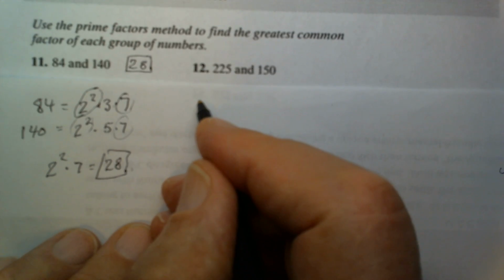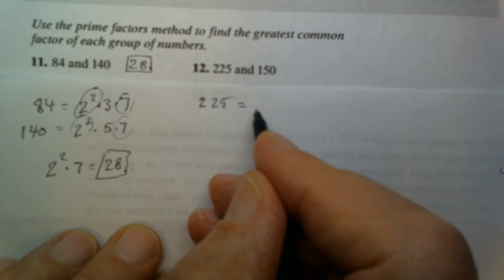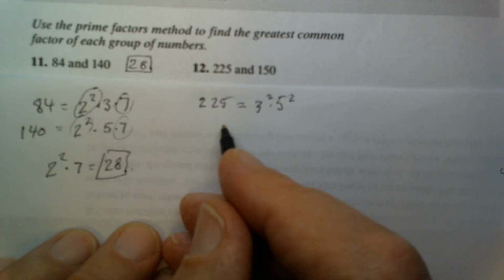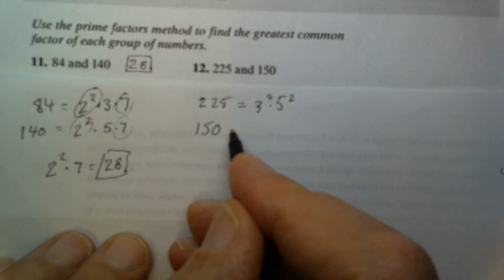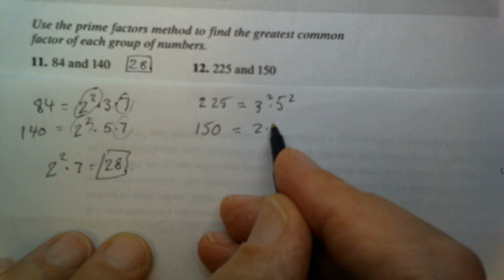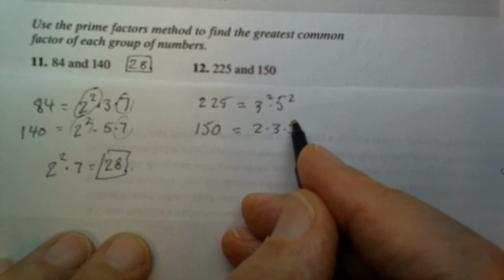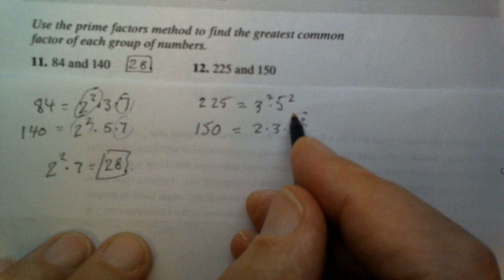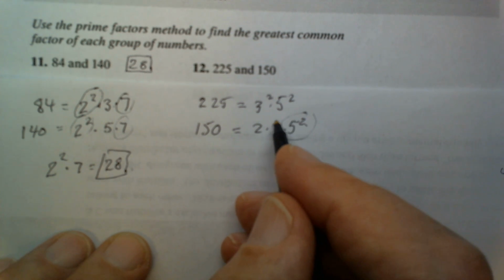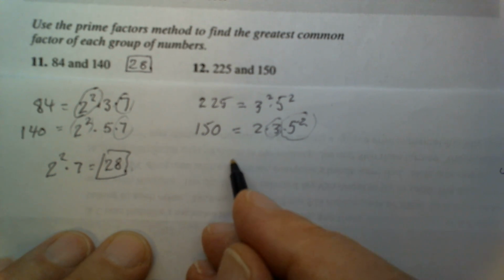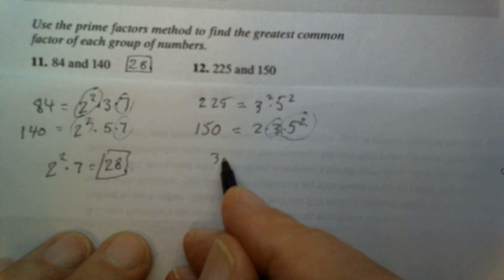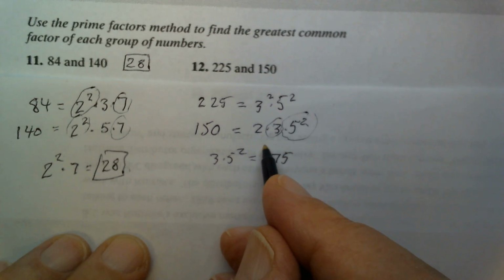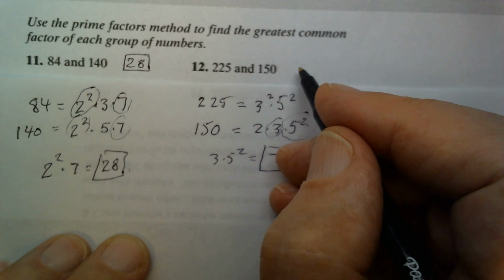For number 12, the prime factorization of 225 is 3 to the second times 5 to the second. And the prime factorization of 150 is equal to 2 times 3 times 5 squared. So 5 squared is a common factor, and 3 is a common factor. The least exponent for 3, which is common to both, would be 1. So then the greatest common factor would be 3 times 5 squared, or 3 times 25, or 75. That would be the greatest common factor.